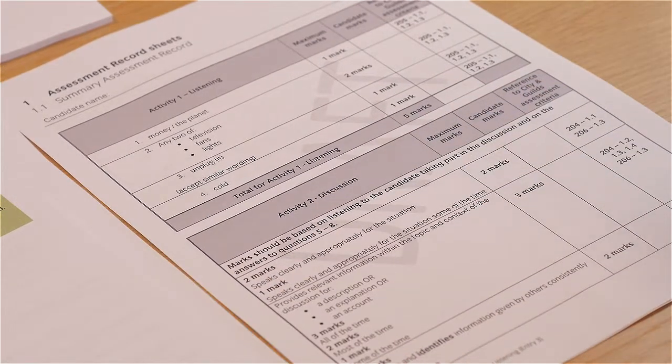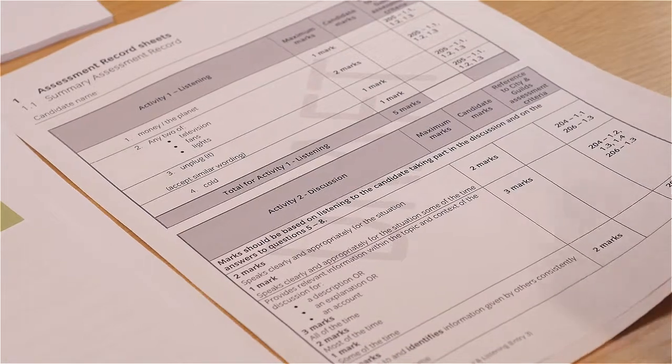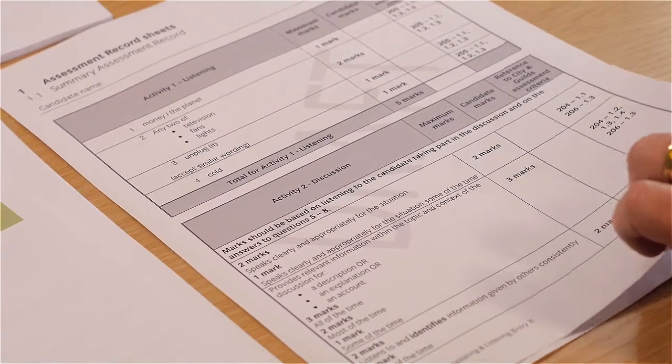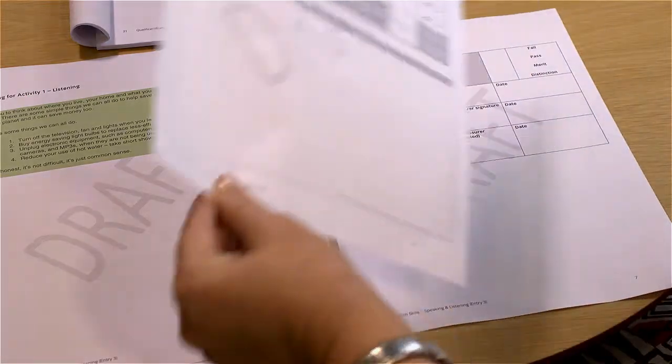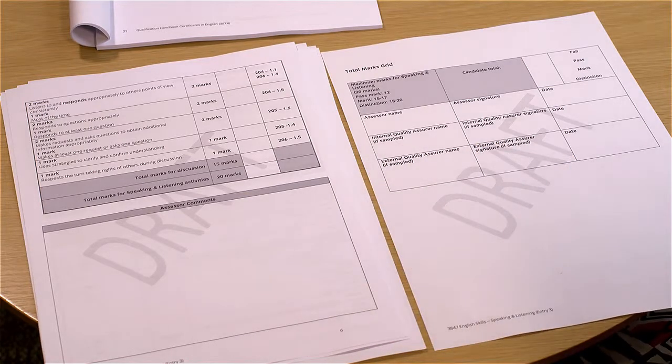Now, this is an example of what we call the drop down. So they would get 2 marks if they spoke clearly and appropriately for the situation. That means most or all of the time, and then 1 mark if they spoke clearly and appropriately some of the time. So this is completed by the assessor, and it's carried over, and then you have a box for the assessor comments. This is where you write down evidence of how the candidate met the criteria, so examples of what they said or what body language was used.